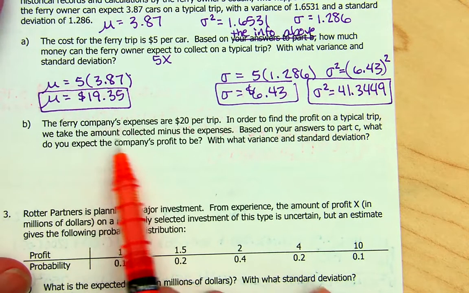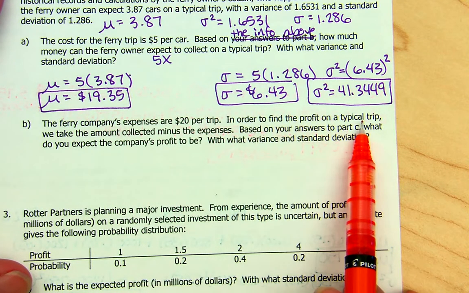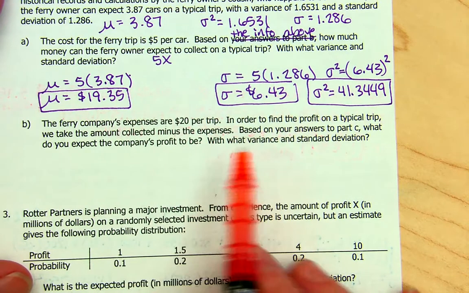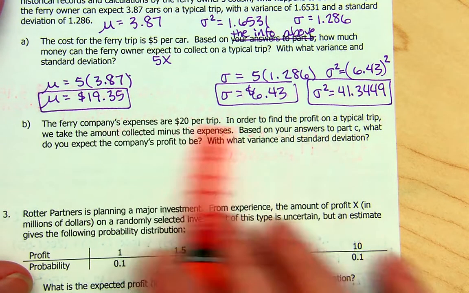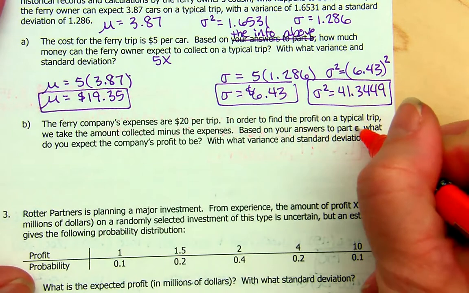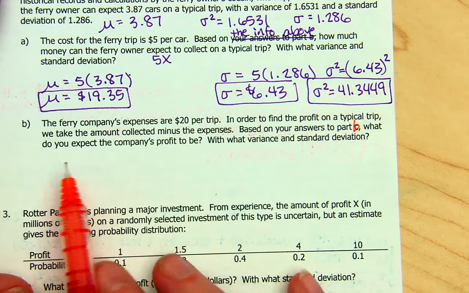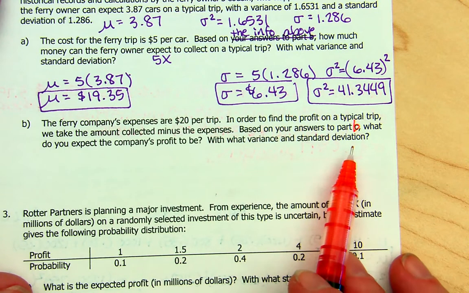Part B says the ferry company's expenses are $20 per trip. In order to find the profit on a typical trip, we take the amount collected, which is what we found up here, minus the expenses, which is $20. So based on your answer from part B, what do you expect the company's profit to be, with what variance and what standard deviation?